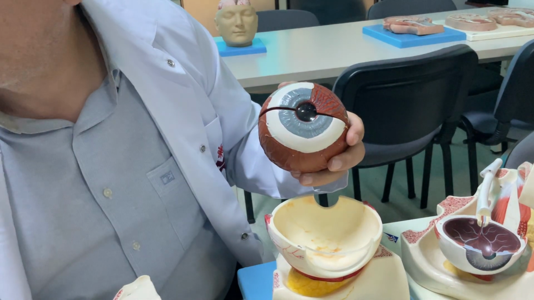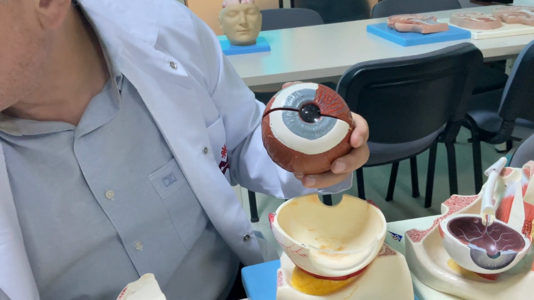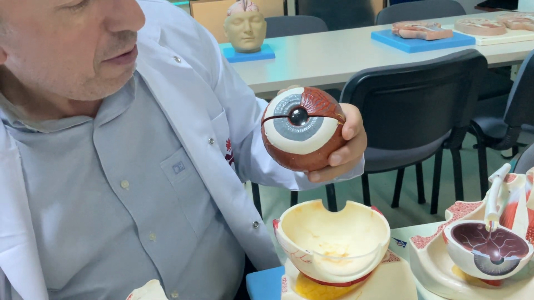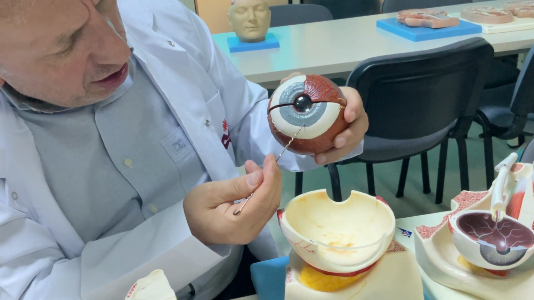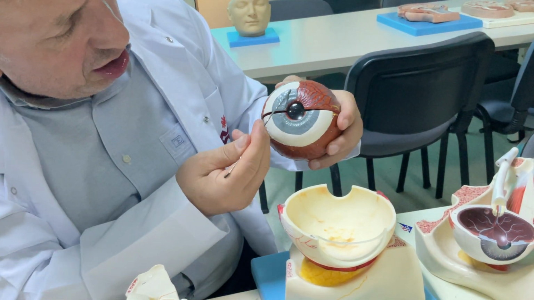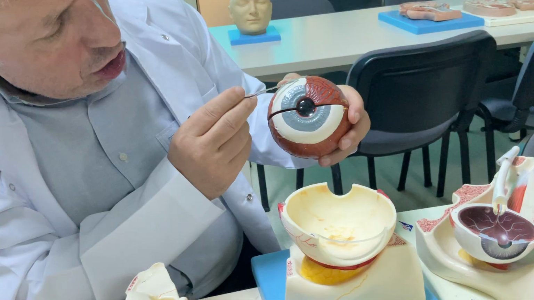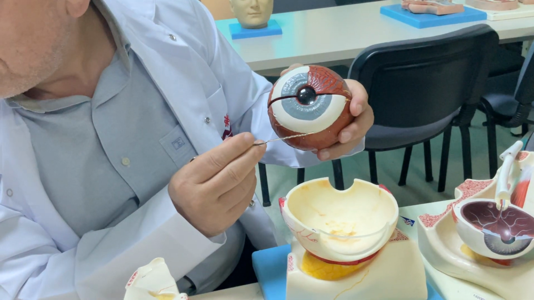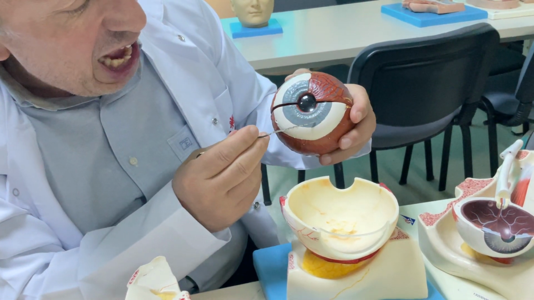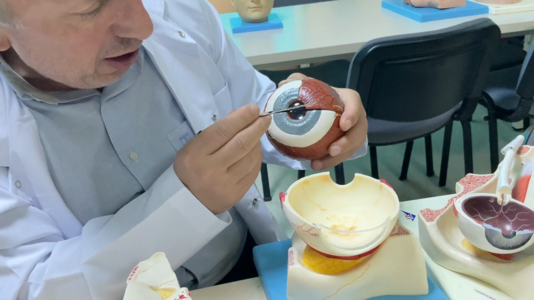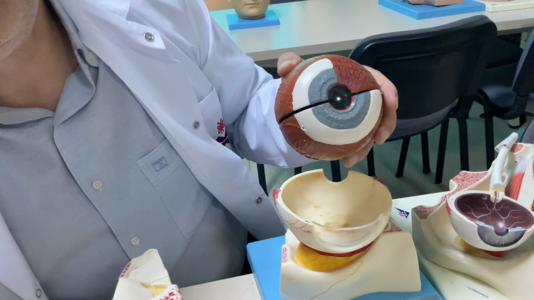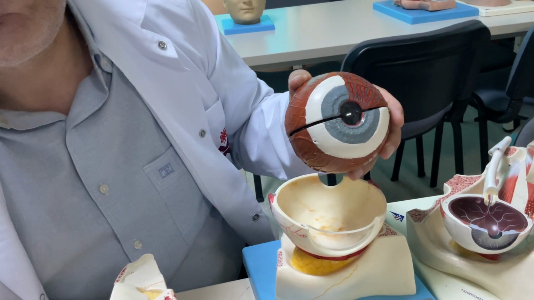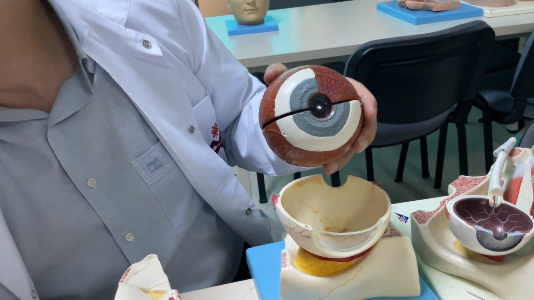Actually, this nerve is the short ciliary nerves, right? Short ciliary nerve. And there is another muscle here, which is present close to the ciliary body. That is what? Dilator pupillae muscle. Dilator pupillae muscle is innervated by the sympathetic nervous system.